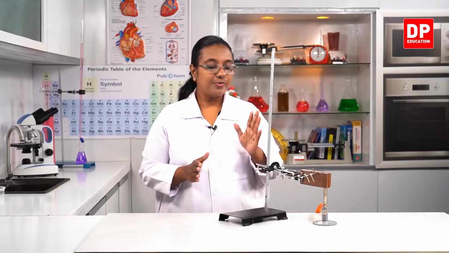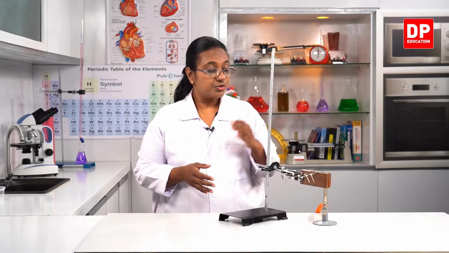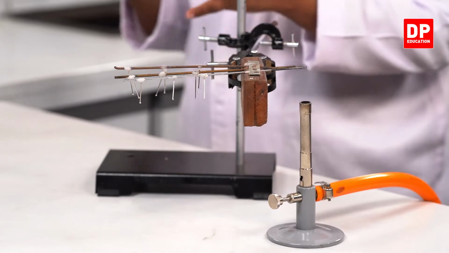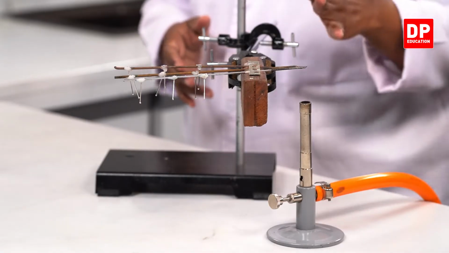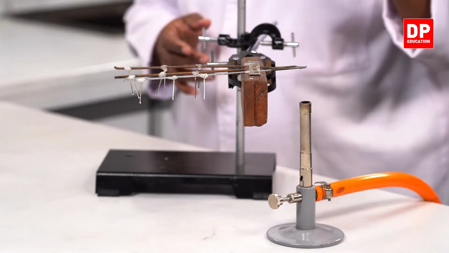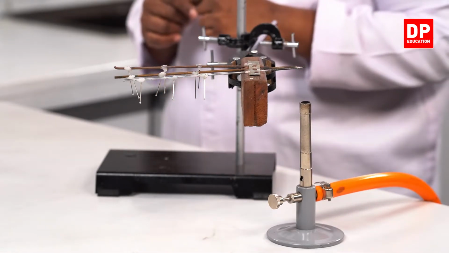Okay, students. So you all know now we are investigating the properties of metals and non-metals, the different types of elements. So under that, the property thermal conductivity, or the ability to conduct heat. So here, in order to compare the thermal conductivity of different metals, I have prepared this setup. So here, as you can see, to this stand, I have clamped a wooden block, and to that there are 3 strips of metals fixed there.